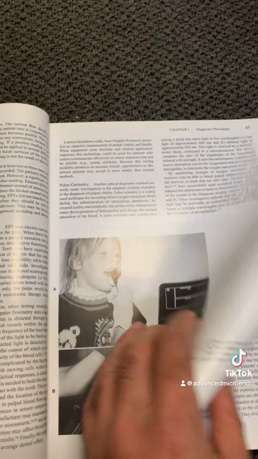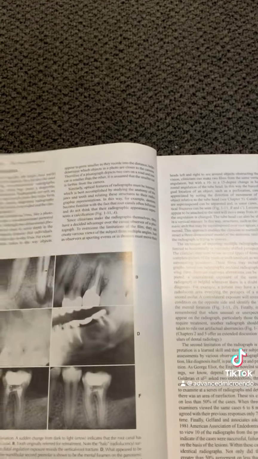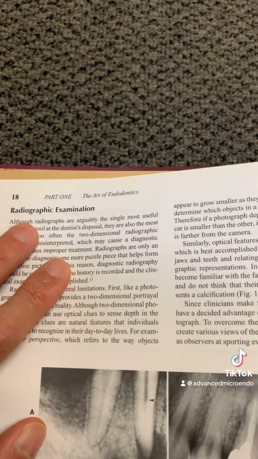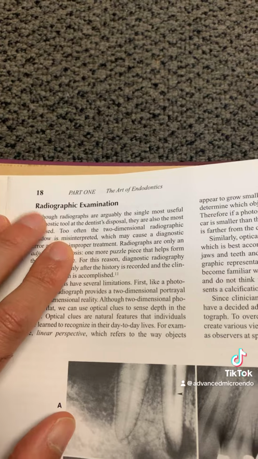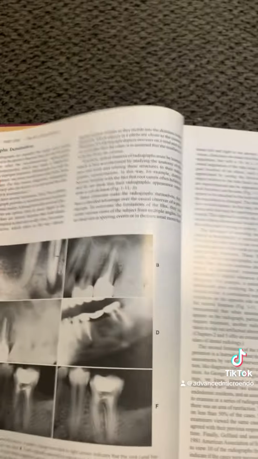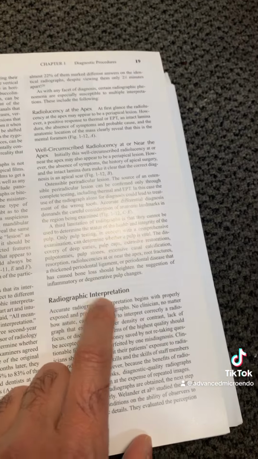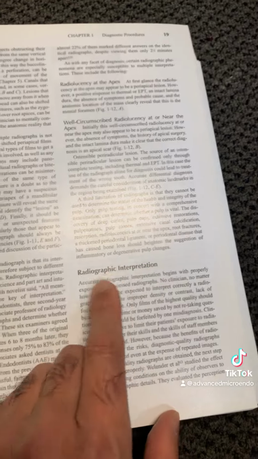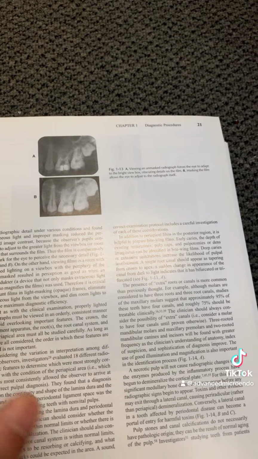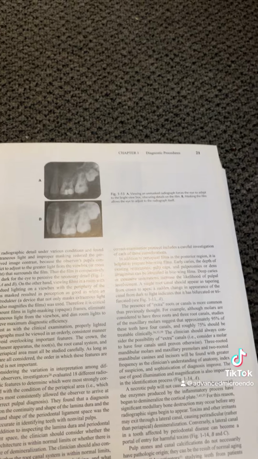But these are the things that you need to know. You need to know all of this stuff. Then you look at the multiple angulation radiographs, radiographic examination. And I talk about that, multiple angulation PAs. And then you need to, of course, be able to read x-rays and interpret x-rays. Radiographic interpretation. All right? So don't just send me a couple of x-rays and tell me, hey, doc, what do you think? Does this tooth need a root canal?